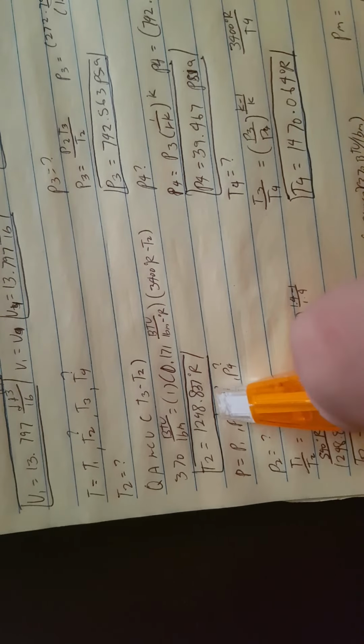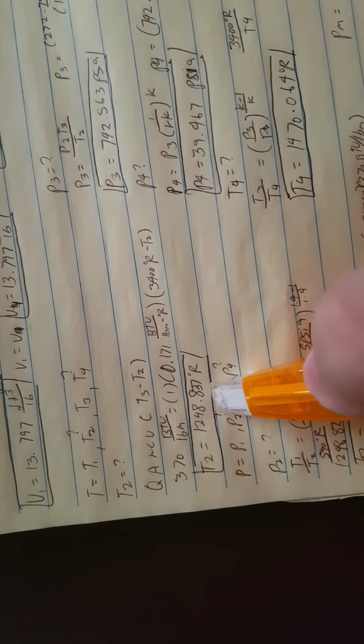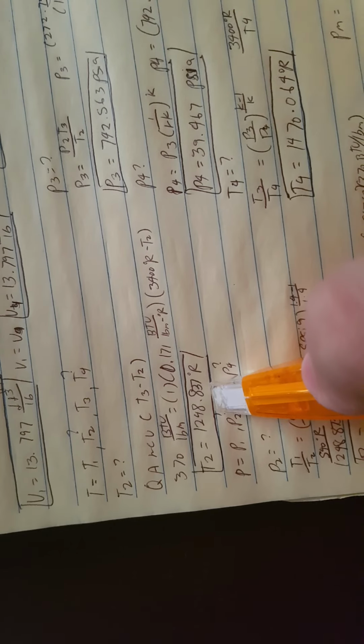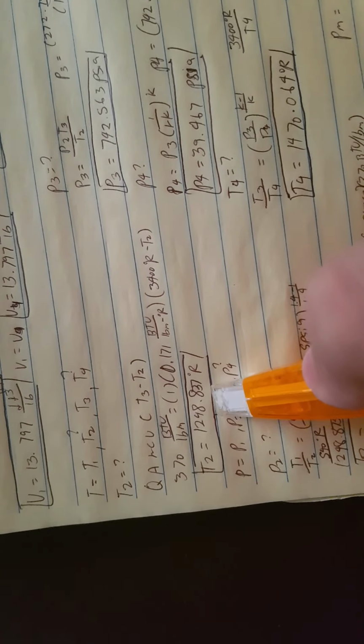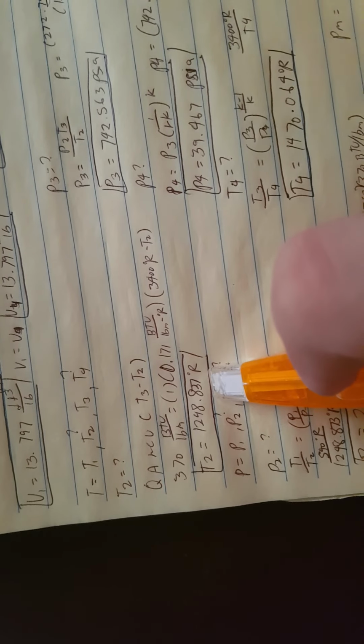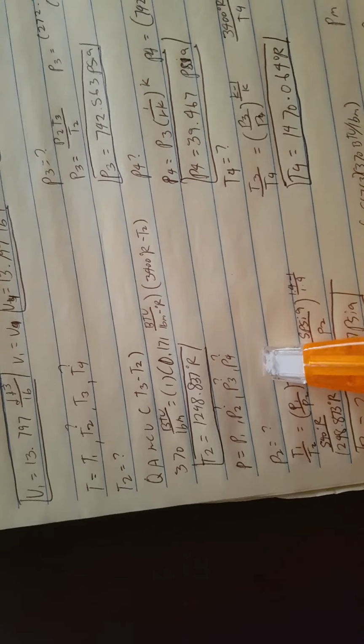So the value of T2 is 1,248.837 degrees R.